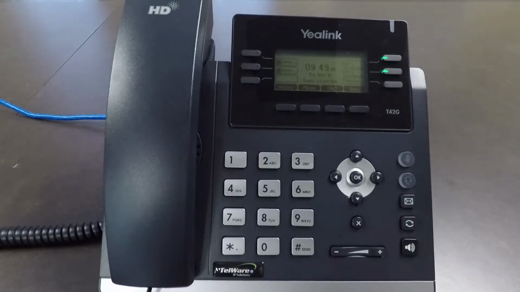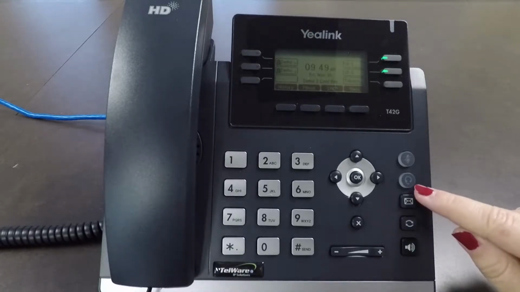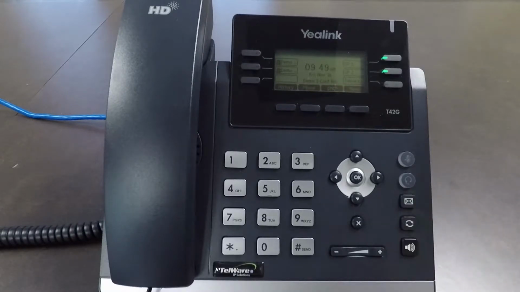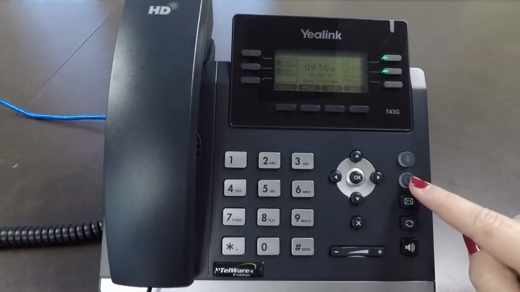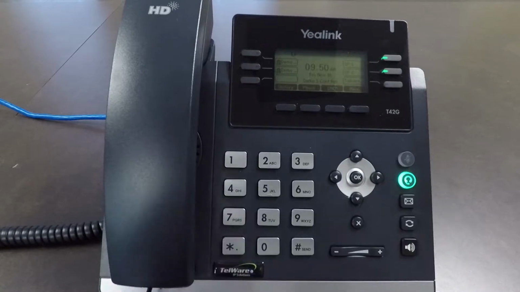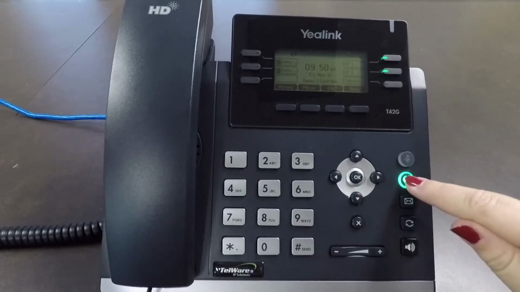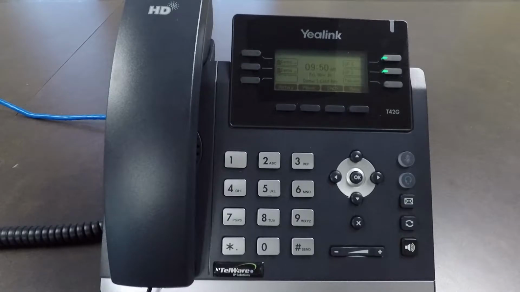Right above the message button is a button to activate and deactivate your headset. If you do not use a headset, you will not have a need for this button. If you do use a headset and need to activate it once it's plugged into the phone, press the headset button and it will light up green. If your button is illuminated, this means your headset is currently active. To deactivate your headset, press the button once more and the green light will turn off.